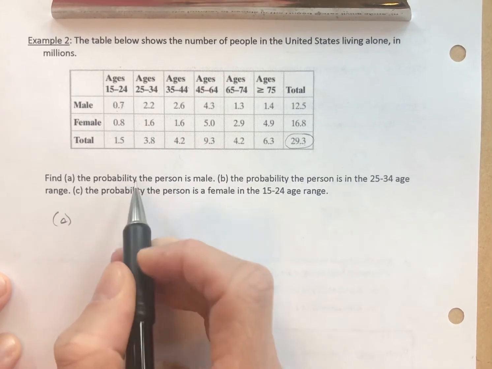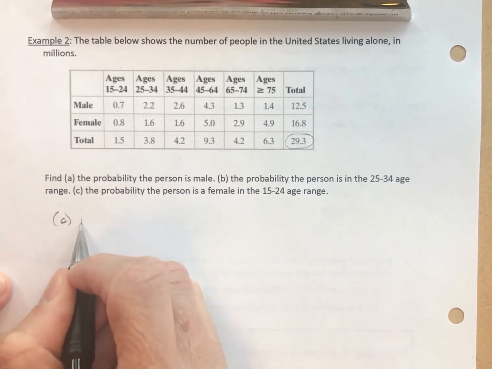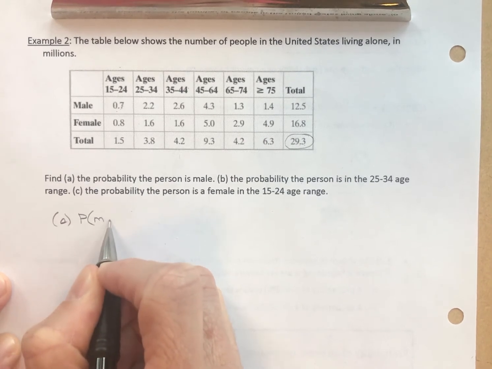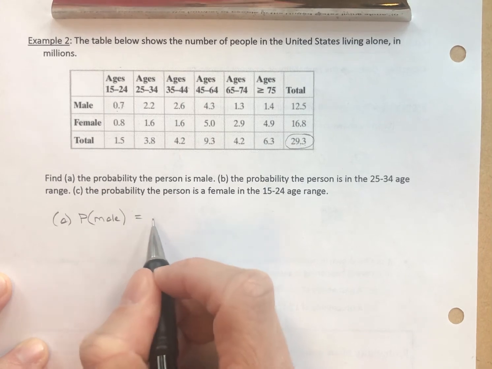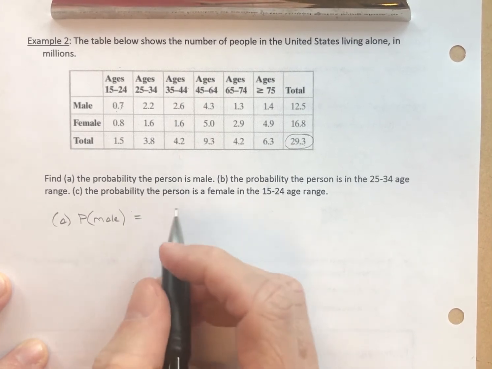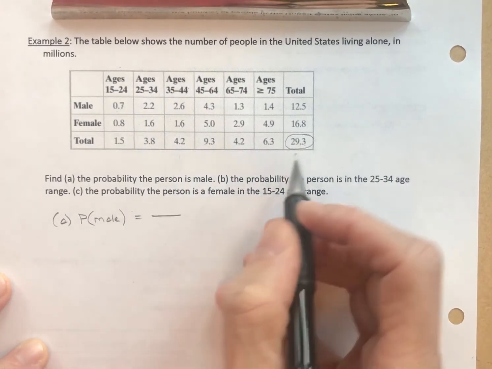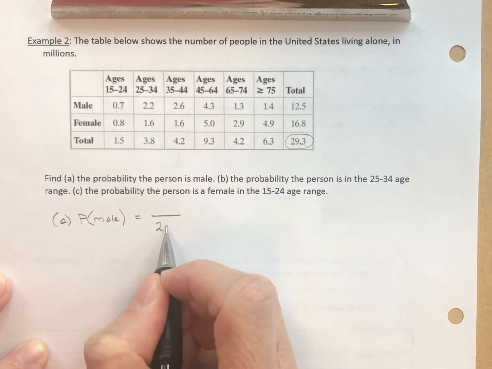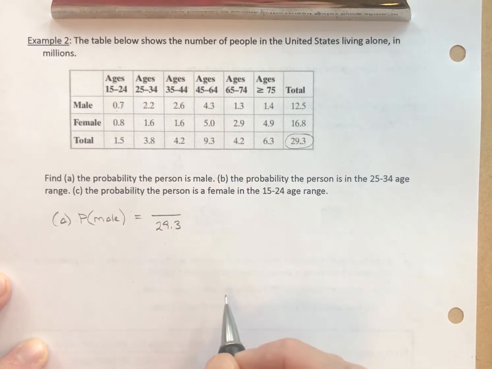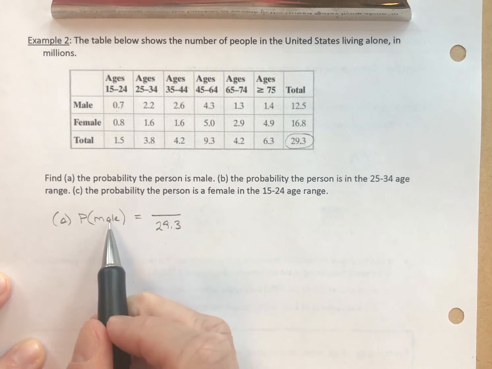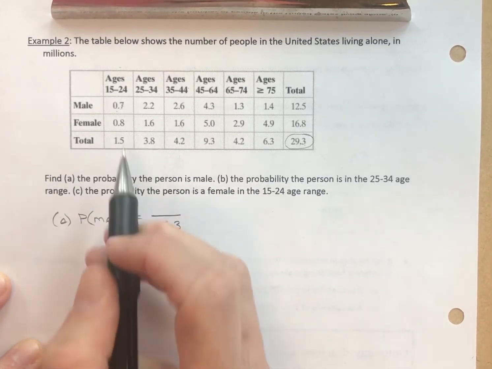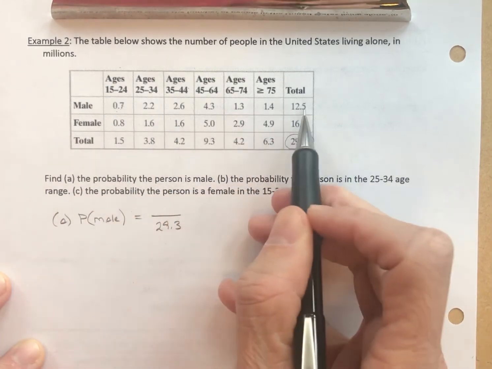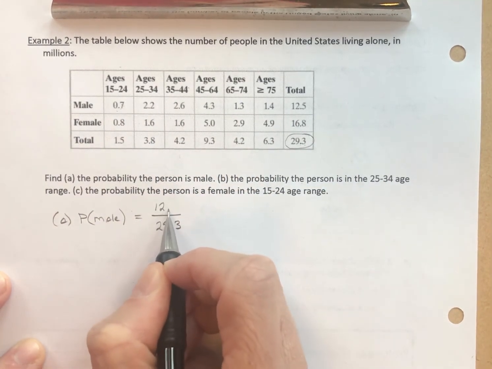Letter A, probability the person is male. Probability of being male, P with an M in parentheses. Total number of, in this case, people, 29.3 million. And we're looking for how many of those are males. This is our event. We want males. Well, I'll look at the total number of males, and I have 12.5.